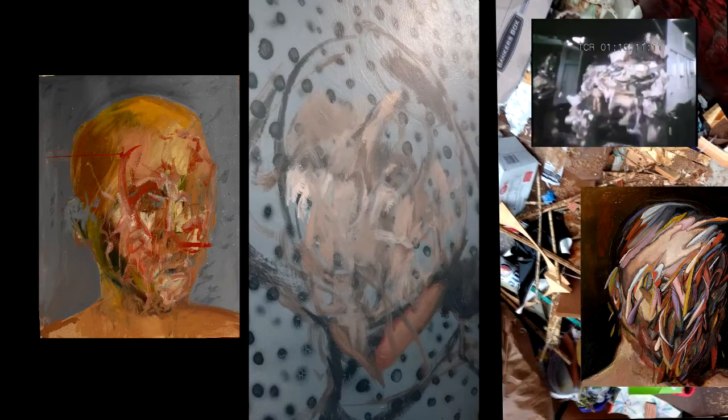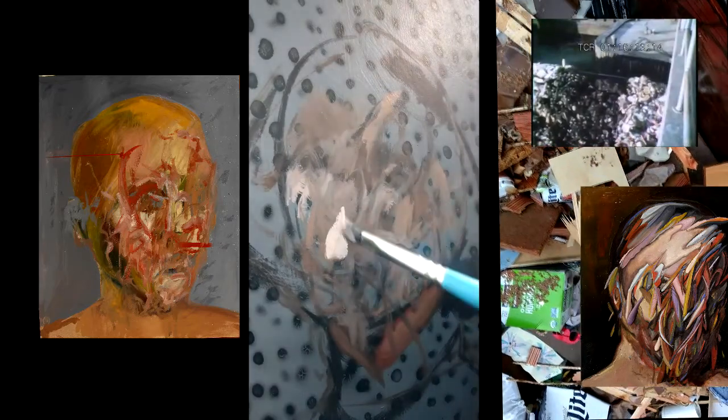So these programs often use scanning of the face in order to work.